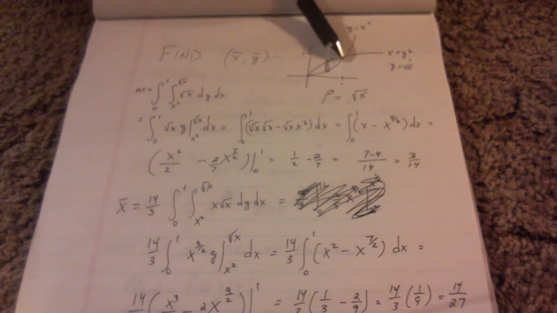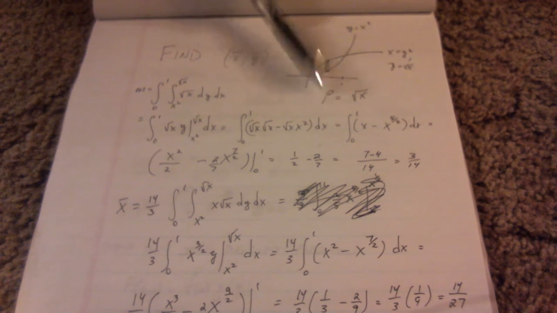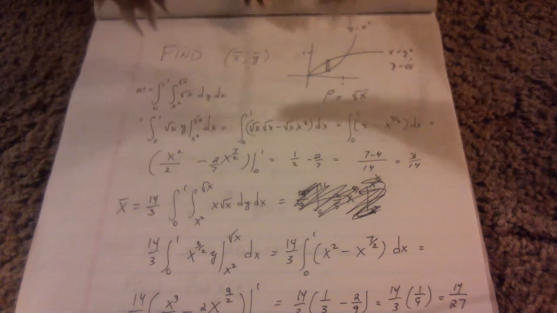So the region is this area between the two parabolas, y equals x squared and x equals y squared. And the density is square root of x. So that means that the further along you go in the x direction, the better the density is.